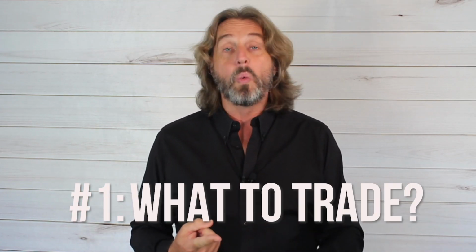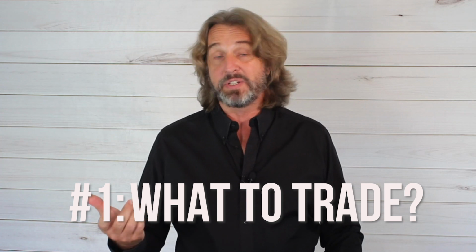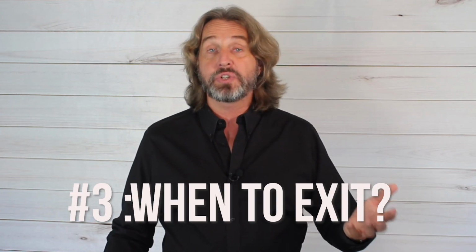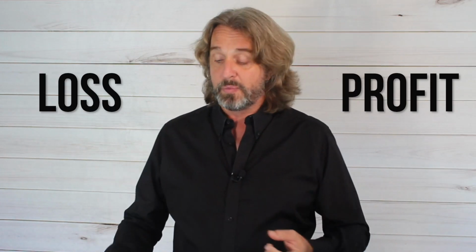So when trading, you do need to have a trading system, and there's three components to a trading system. The first one is you need to know what to trade, right? And as you know, I prefer trading stocks and options. Number two, you need to know when to enter. And as you know, I like to use indicators to determine my exact entry point. And number three, you also need to know when to exit. When to exit with a profit and when to exit with a loss.